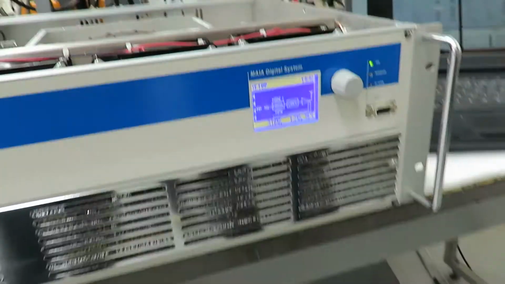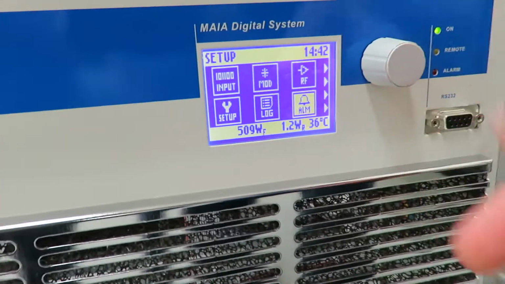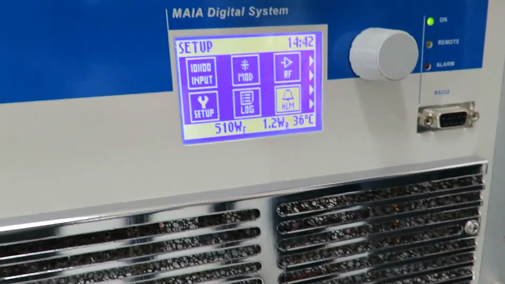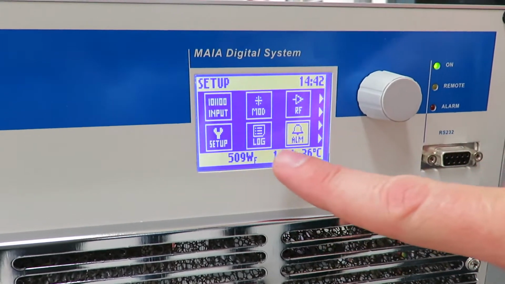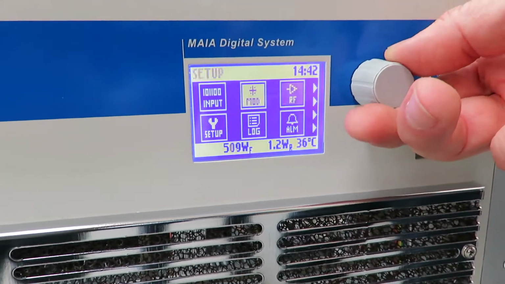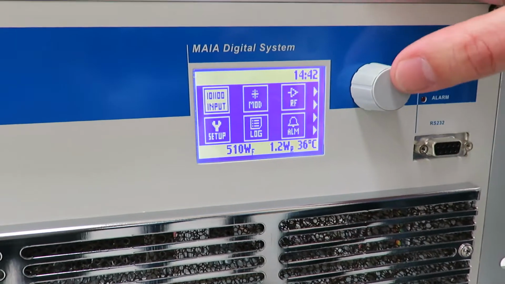Okay, so if you're setting up the transmitter for the first time now, what would be your first setup procedure? What would you do in this menu? Yeah, the main menu, as you see, has inputs, modulation, RF, setup, log, and alarm. So let's start from the input menus.